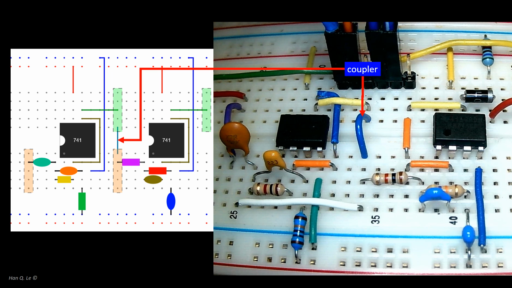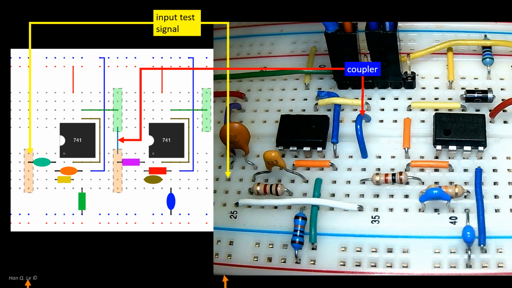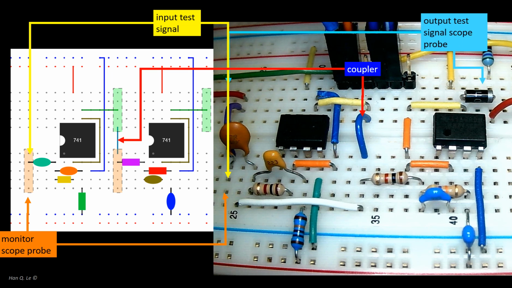For the particular circuit in the photograph, occasionally in the videos, a different coupling wire was used, but they are equivalent. The input test signal and a monitor scope channel should be connected to the circuit input, which is the input terminal of the leftmost, that is, the high-pass circuit. A second scope channel should be connected to the circuit output, which is the output of the rightmost, that is the low-pass circuit. All other connections to other circuits as shown in the photograph should be disconnected.